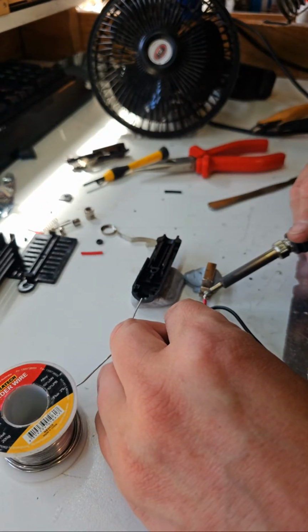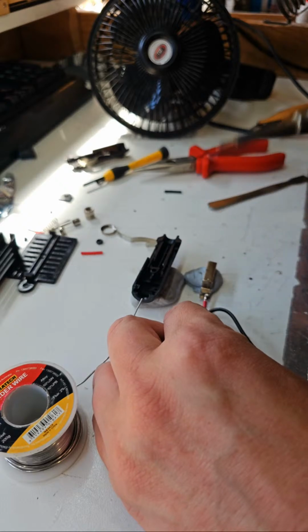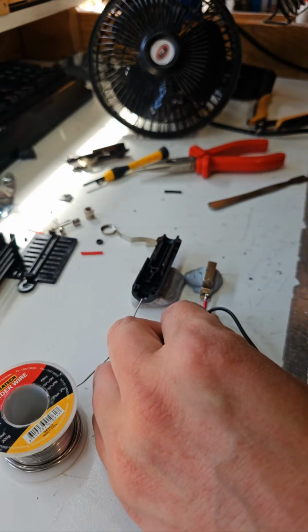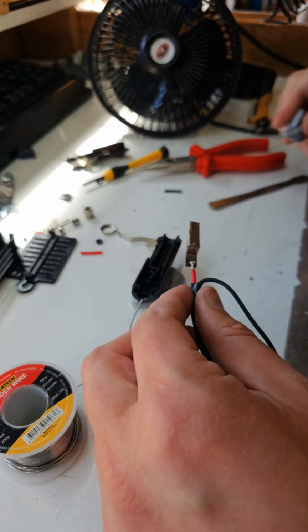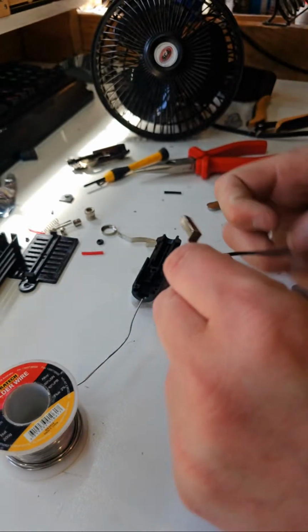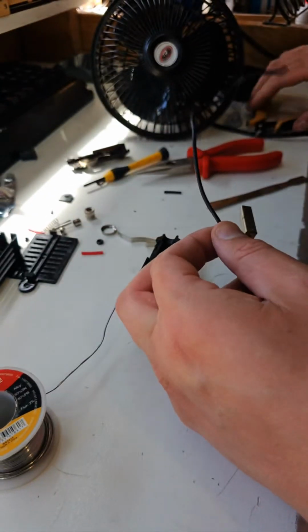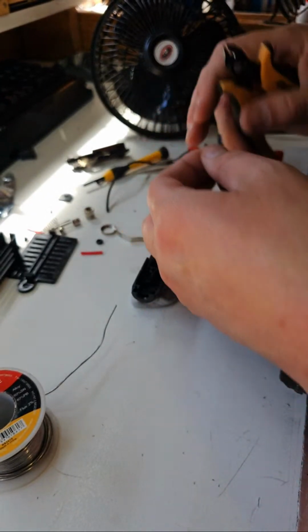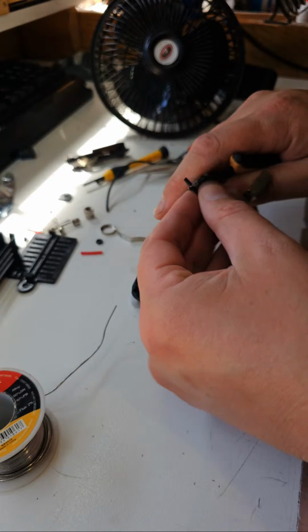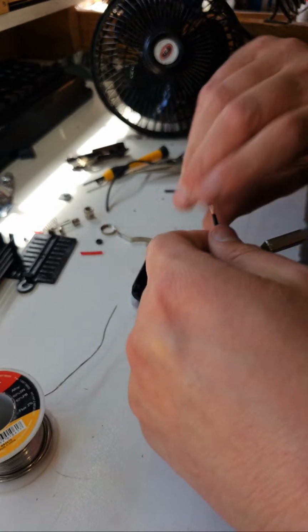It's been good and hot. Good bond. Now we want to do the other one, which is in this style going to be roughly the same length to get to that. So we want about that much wire. And about that much exposed on the end.